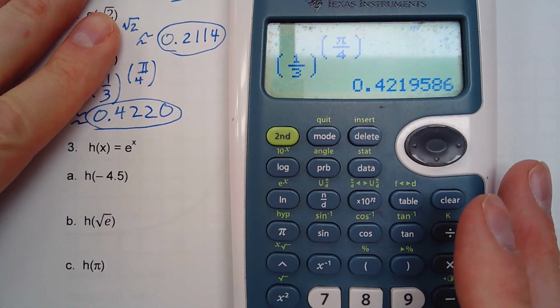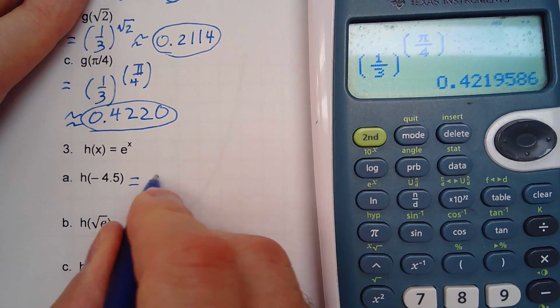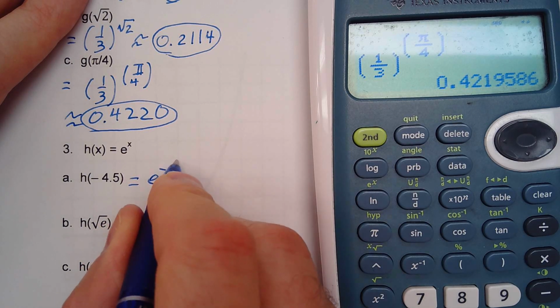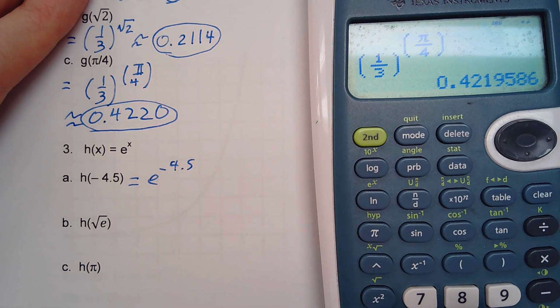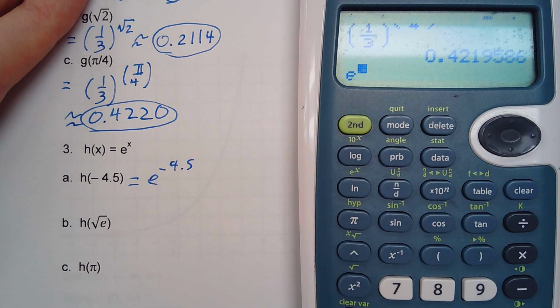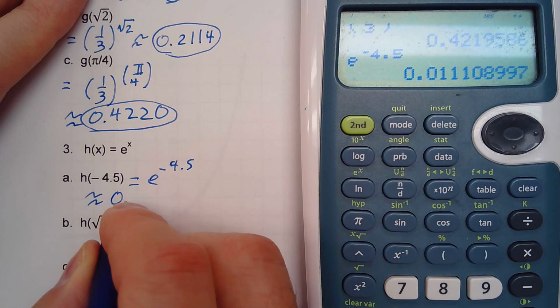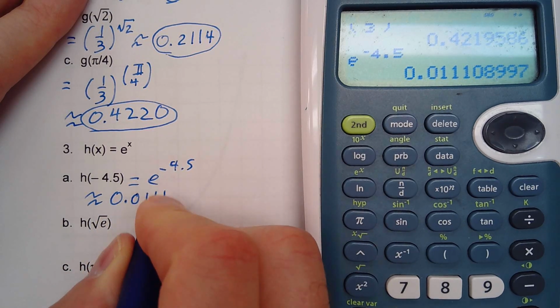Okay, let's try this one. So that's e to the negative 4.5. So I'm going to do my second ln, negative 4.5, hit enter. Ooh, that's pretty small. 0.0111.